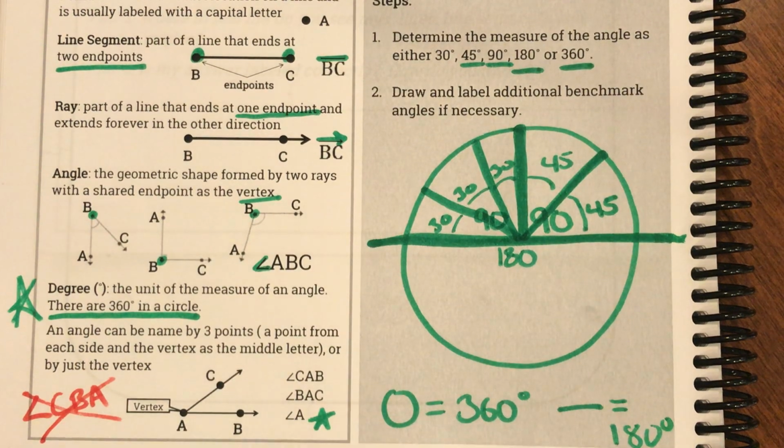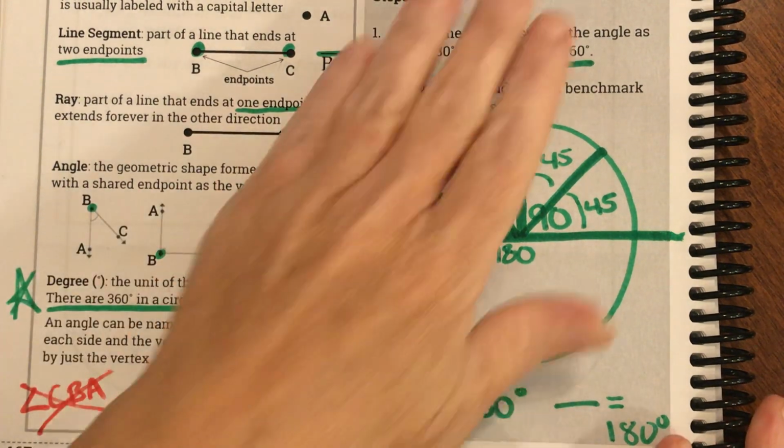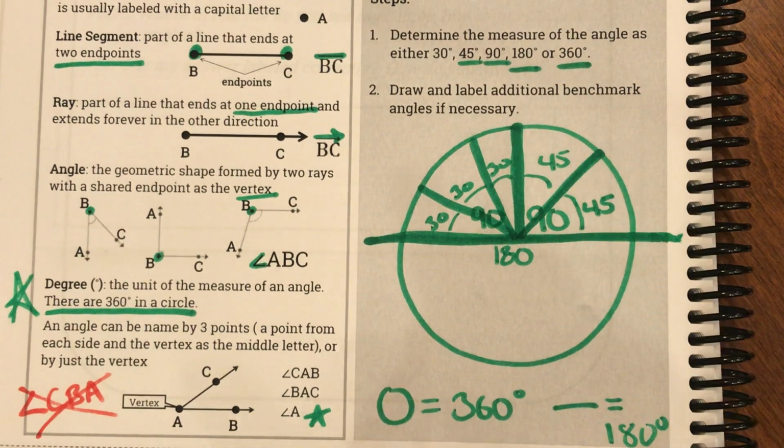Okay, so those are just some notes I wanted you to see, and I'm going to do a little bit of practice for you. If you want to now put down your pencil. Remember, boys and girls, if you took too long for the notes, you could always stop the video to get caught up. But please make sure everything that I wrote in green you have down.